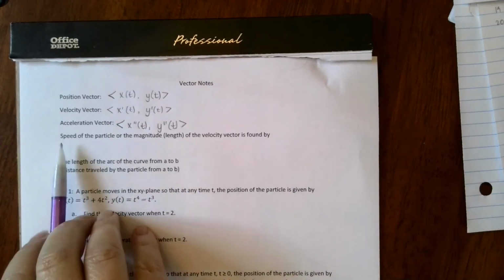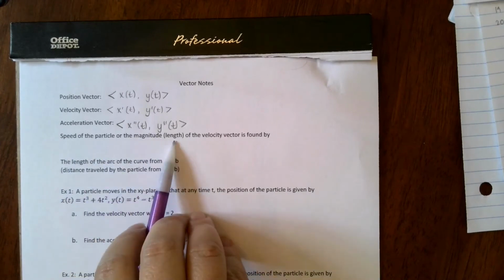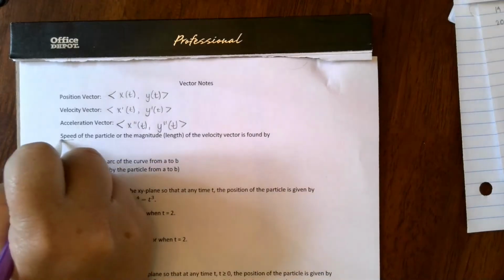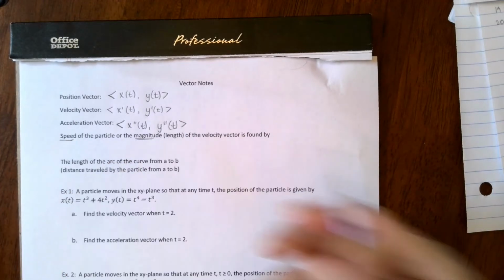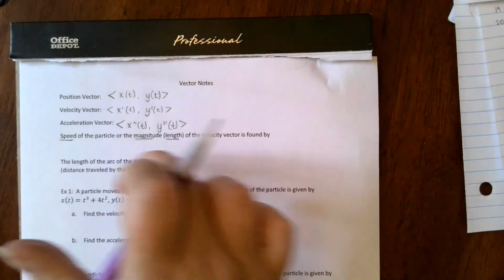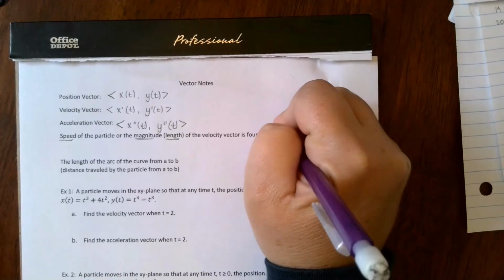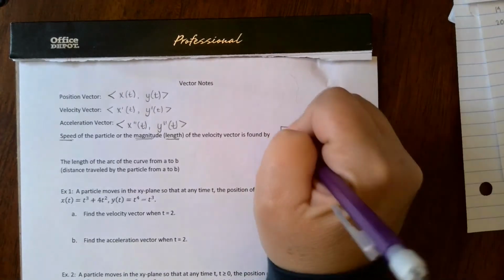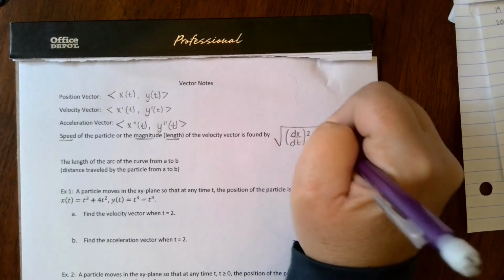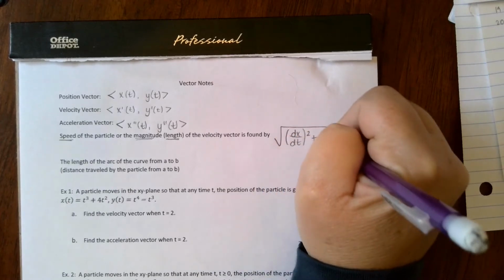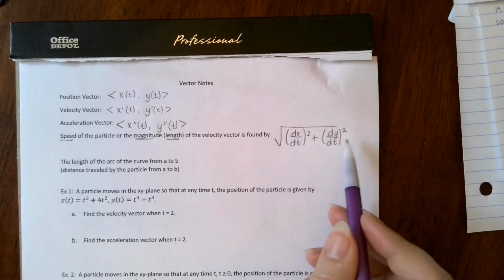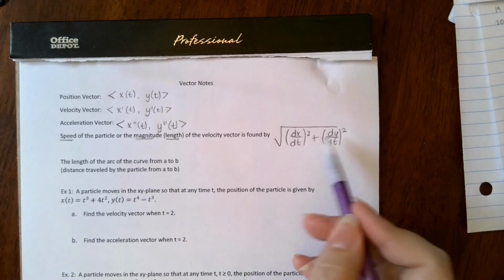All right, the next thing, the speed of a particle, or the magnitude, length of the velocity, is found by the equation. You need to remember they can ask for the speed or they can ask for the magnitude, which also could be the length. So lots of different words they could use when you're doing this formula. It's the square root of (dx/dt) squared plus (dy/dt) squared. So basically, you're just taking the derivative of x, squaring it, the derivative of y, squaring it, and adding those together underneath the radical.